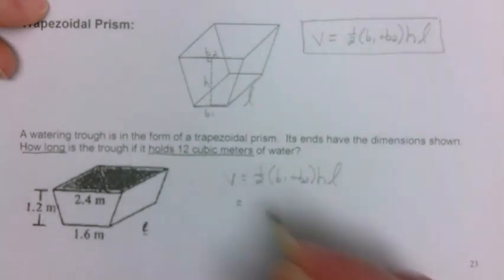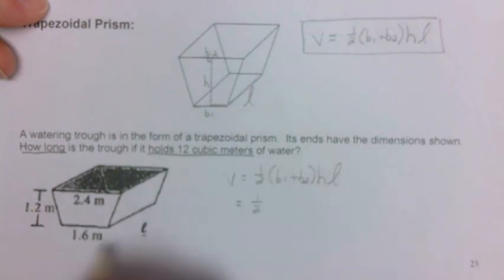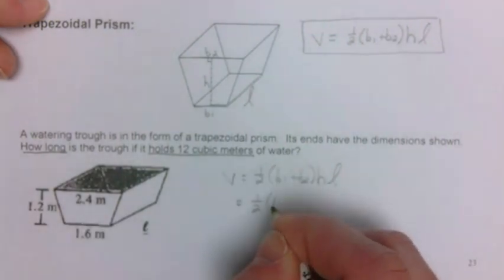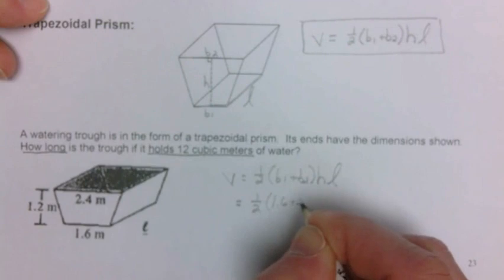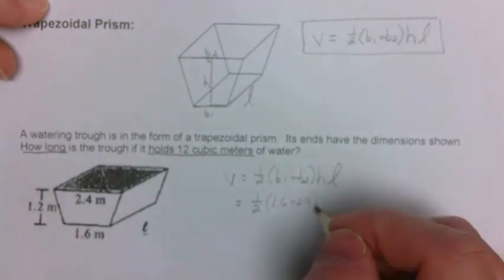Now I'm going to substitute in values that I know. I'm going to have my 1/2 here. If I look at my trapezoid, I see it has bases of 1 and 6/10 and 2 and 4/10. So I'll do 1 and 6/10 plus 2 and 4/10. It has a height right here of 1 and 2/10.